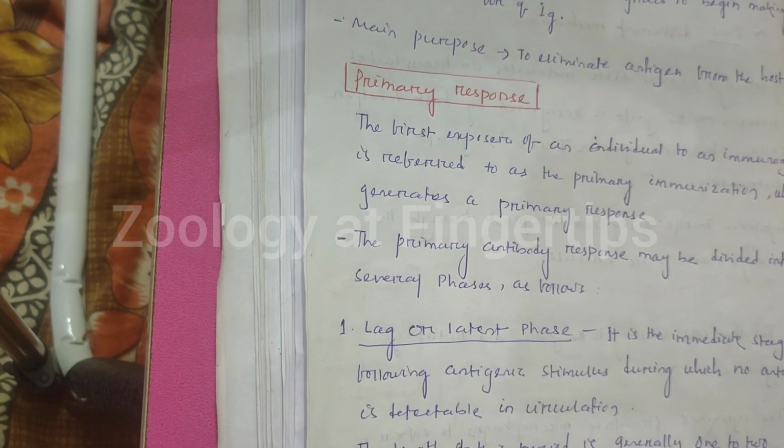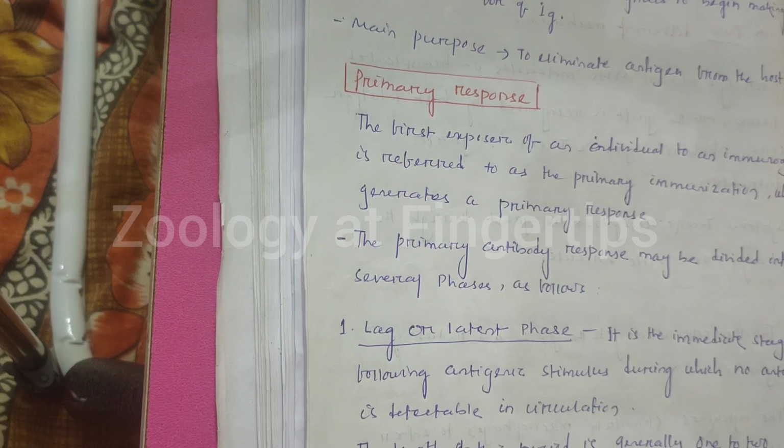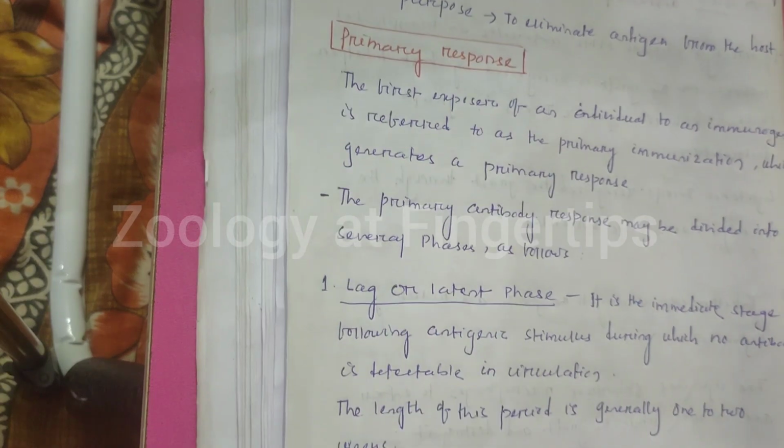Now coming to what is primary response. When an individual is first exposed to a particular immunogen, the immune response which is generated against that immunogen is called primary response. Primary antibody response may be divided into 4 phases. First one is lag or latent phase.